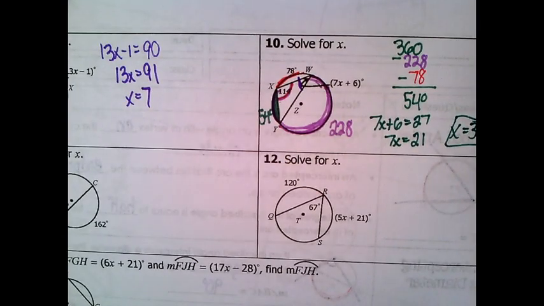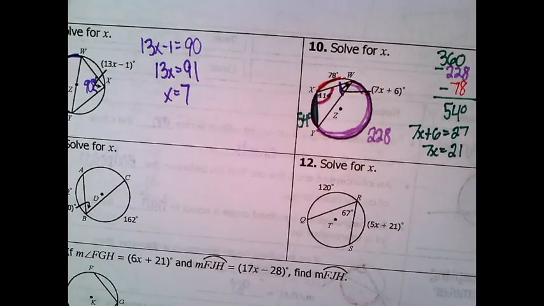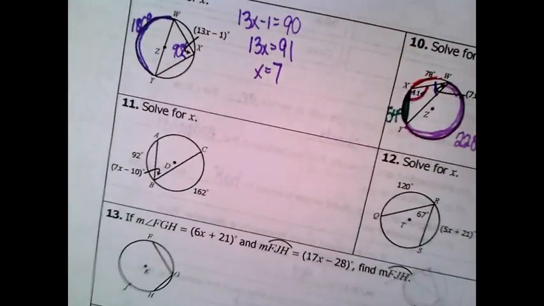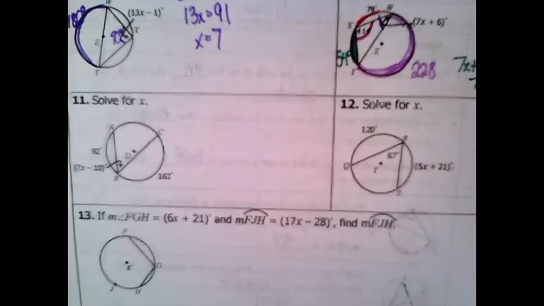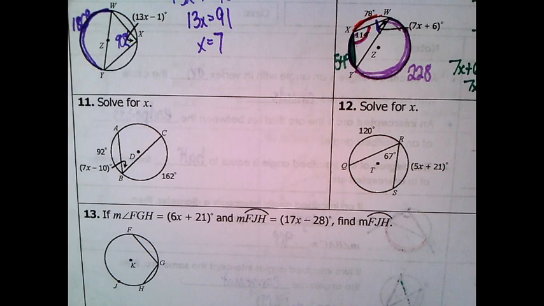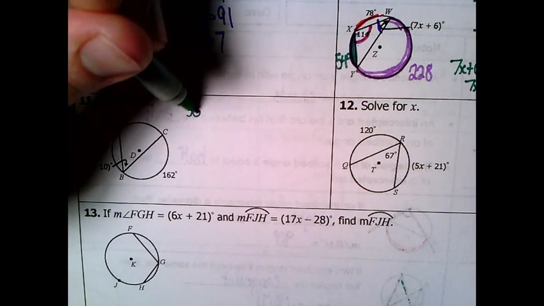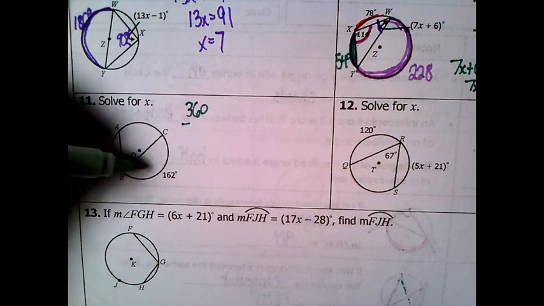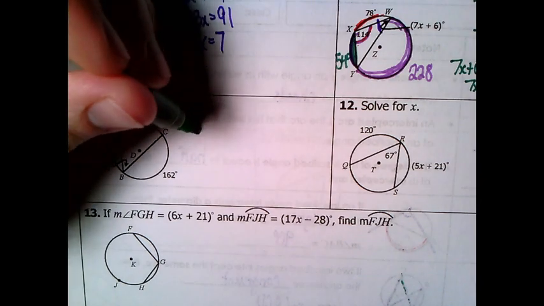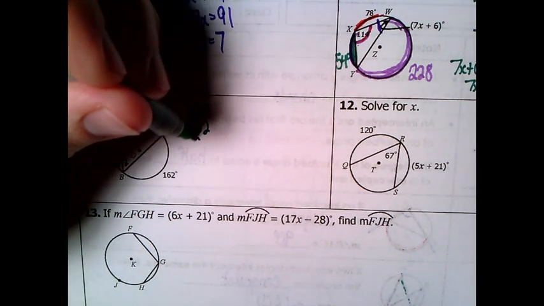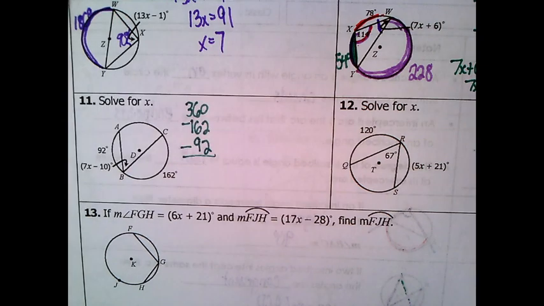Okay. Hopefully you're getting the hang of these here. It's just a little problem solving, trying to figure out things. When I look at this one, I see arc, no answer. So let's do our 360 and subtract out these two, 162 and 92. That leaves me with 106.